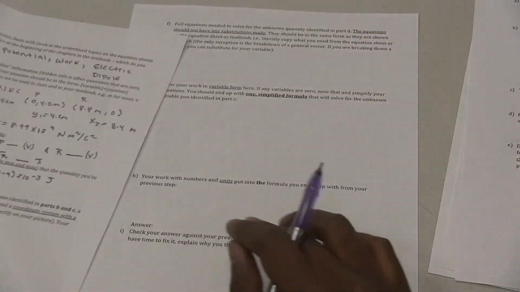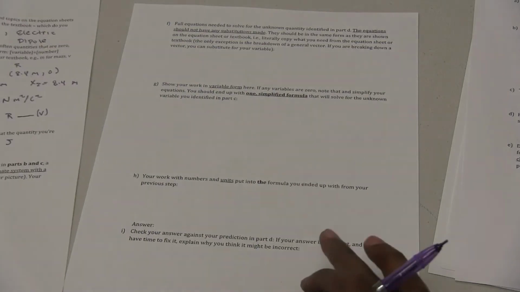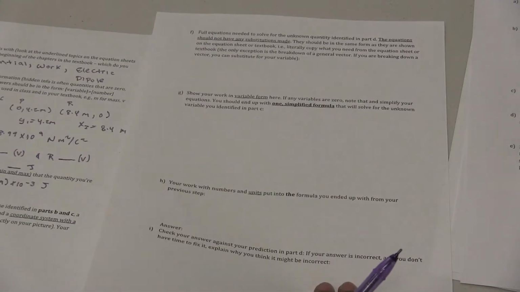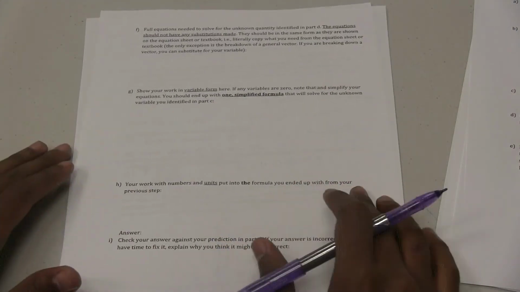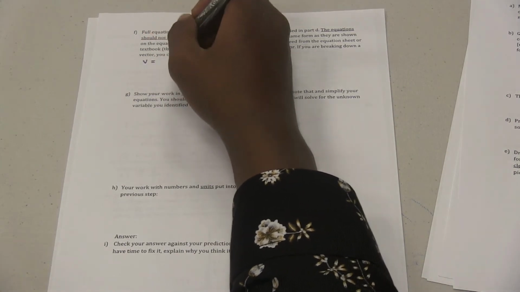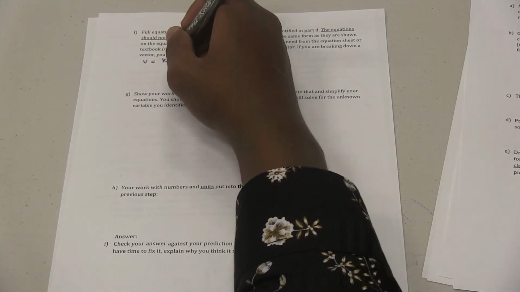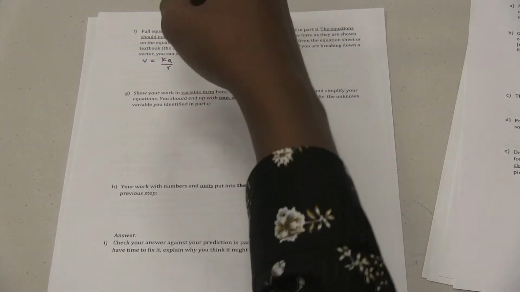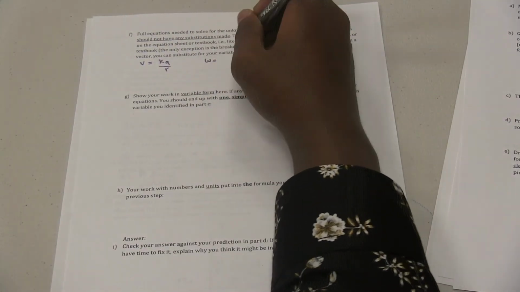Okay, and we predicted that using the electric dipole concept. So the equations we're going to be using are the following. Voltage equals KQ over R, and work as well, because we're solving for work, right?